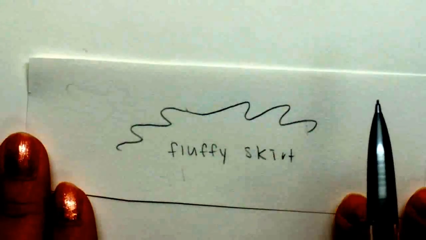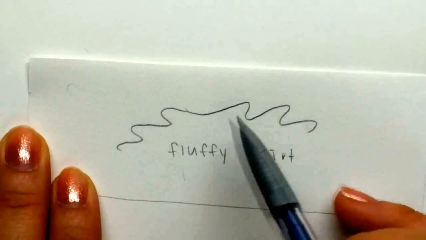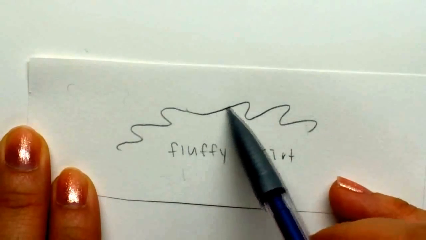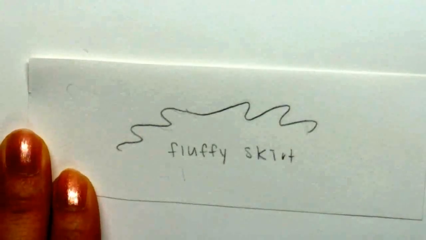Next is a fluffy type skirt, where you can see it in maybe ballroom dresses or really floofy skirts. So like before, it's the same shape, except it's very curvy. So it just curves outwards like this.